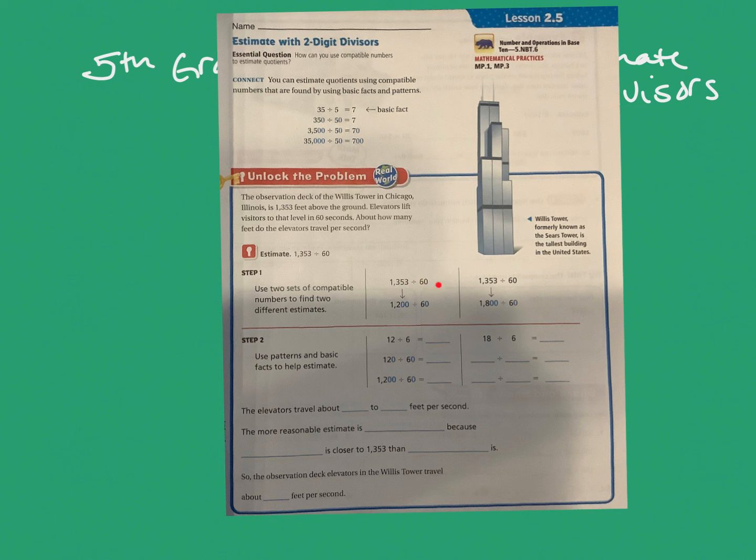I've got the 60 here, or I could round it to 60 if it was a number that wasn't a perfect rounded number, but 6 is the number I'm focusing on. Then with the 1,353, I'm only focusing on the first 2 digits because I want to round it to a number that is a multiple of 6. And 12 is the closest number to 13 that is a multiple of 6. So I would round it to that. So 1,200 divided by 60 is what we can round that to. That's estimating using compatible numbers so that it divides easily.